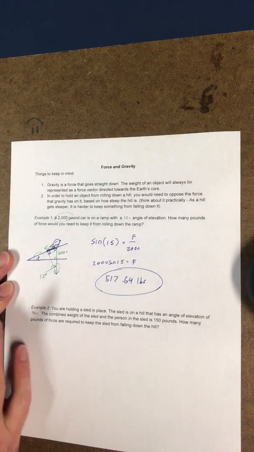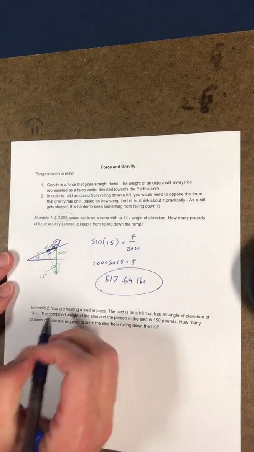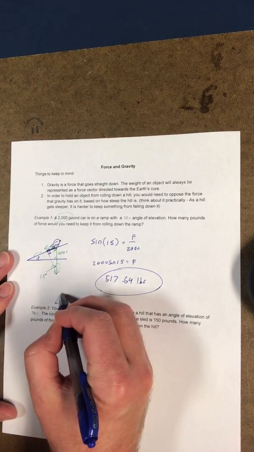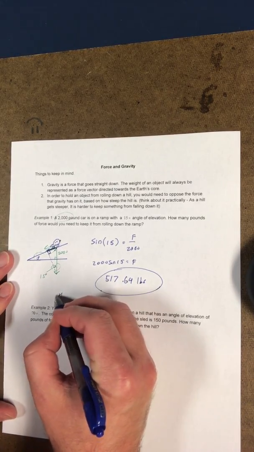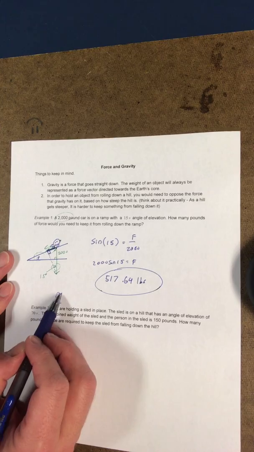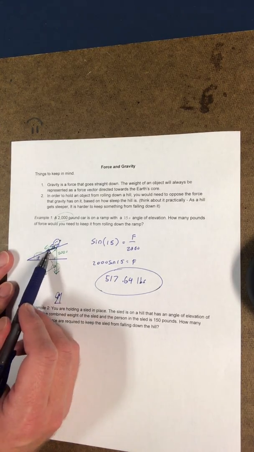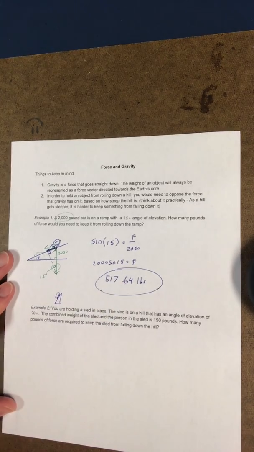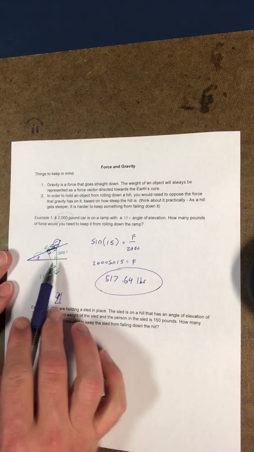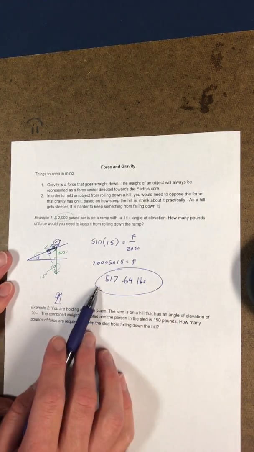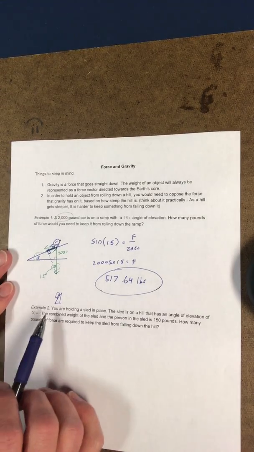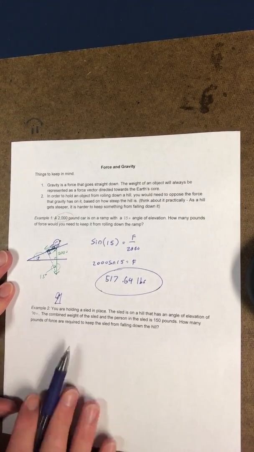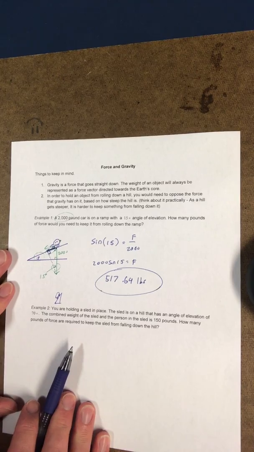Hopefully you understood that. Hopefully you also understand the general idea that if this had been at a much steeper incline like this, it would have been much harder to hold this car back. And this triangle would have made this opposite side of that angle much larger, so this would have been a bigger number if the weight of the car had been 2,000 pounds still. So in the end, as long as you can make this diagram and use some basic trigonometry to get the answer, you should be able to answer the remaining 3 questions for today's assignment.